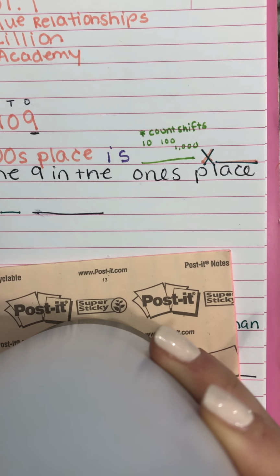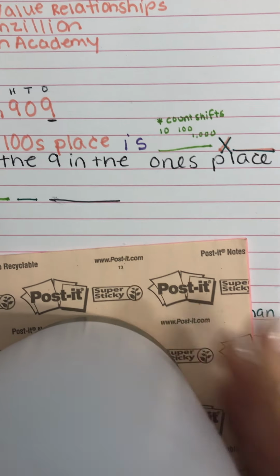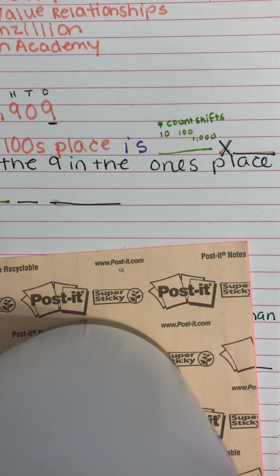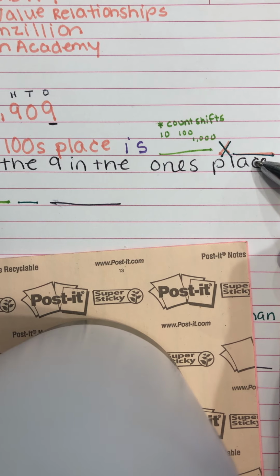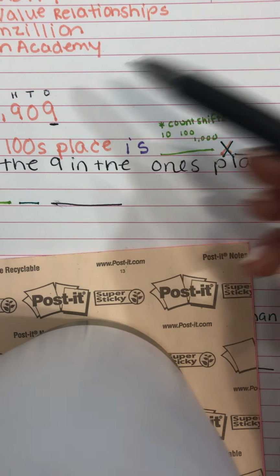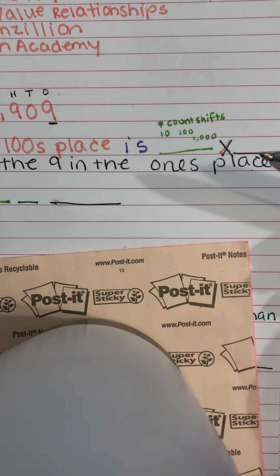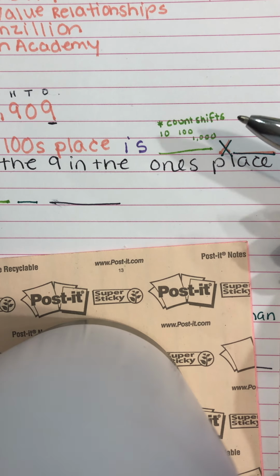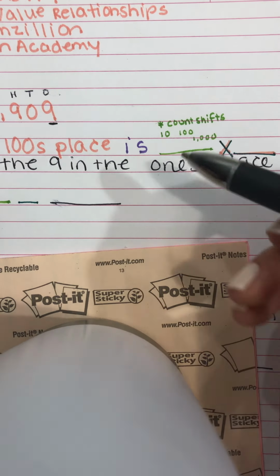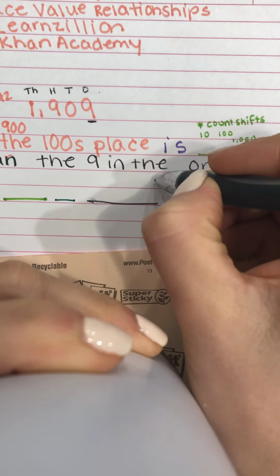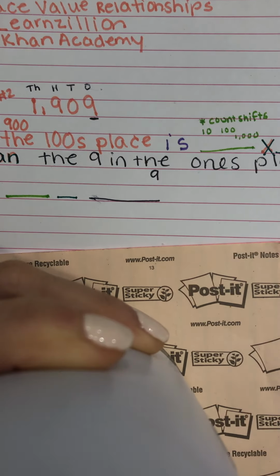The 9 in the ones place. There's a lot of words there. I want to get rid of them. I want to make my life easier. The 9 in the ones place. What's its value? What's it worth? If I have 9 ones, it's like 9 dollar bills. How many dollars do I have? You can count by ones and check. 1, 2, 3, 4, 5, 6, 7, 8, 9. The 9 in the ones place has a value of 9.